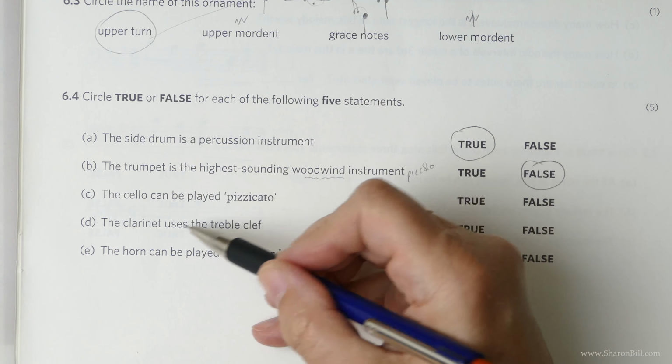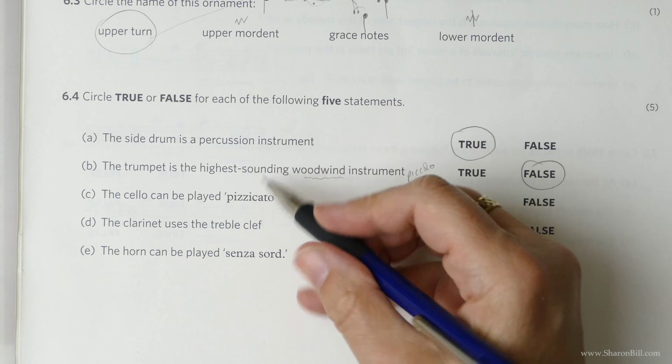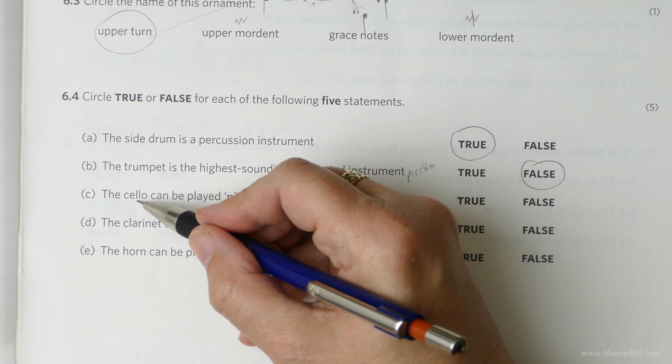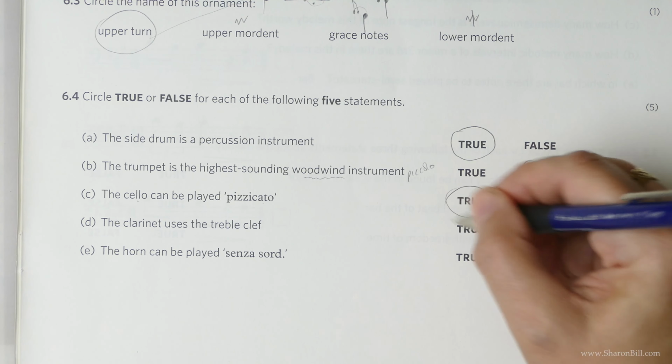Is it true or false that a cello can be played pizzicato? To play pizzicato is to pluck the string. The cello is a string instrument, so yes, that's true.